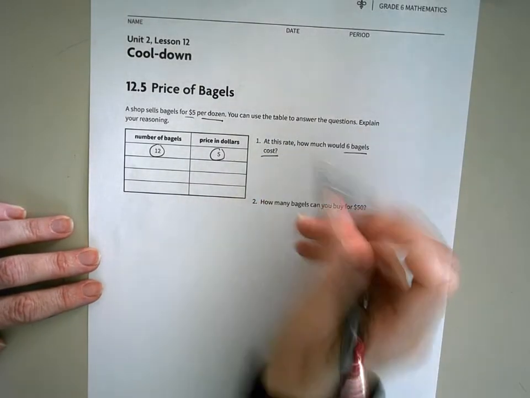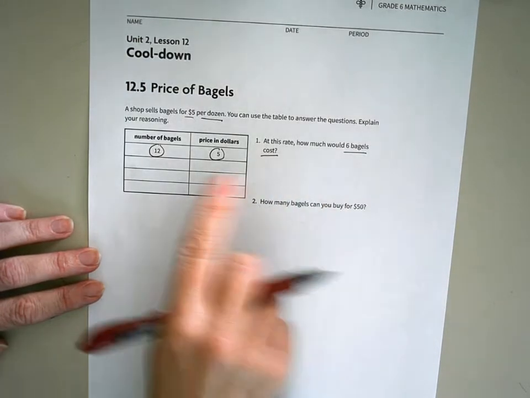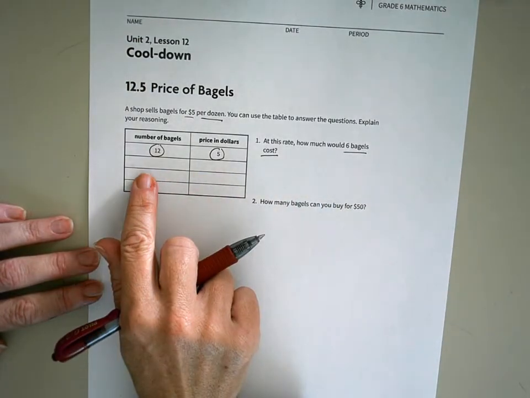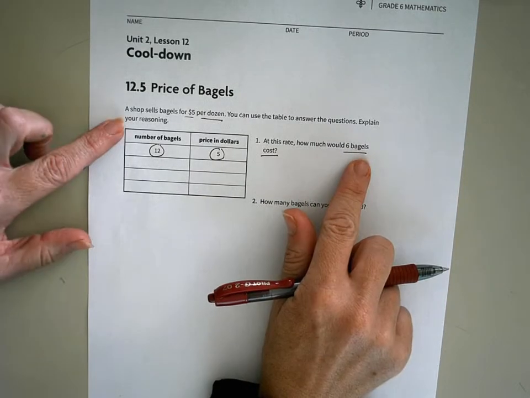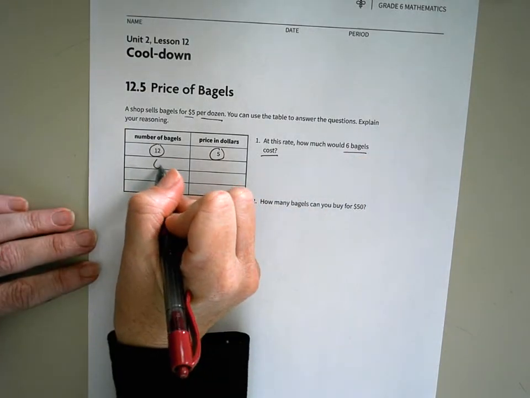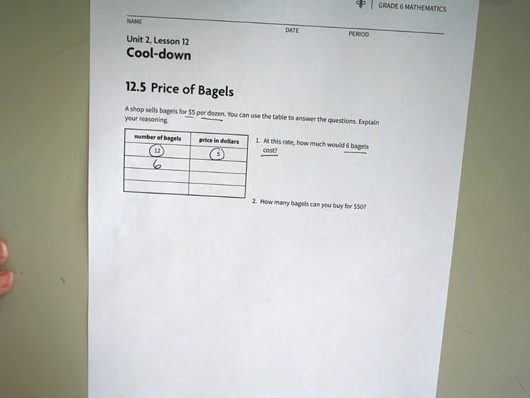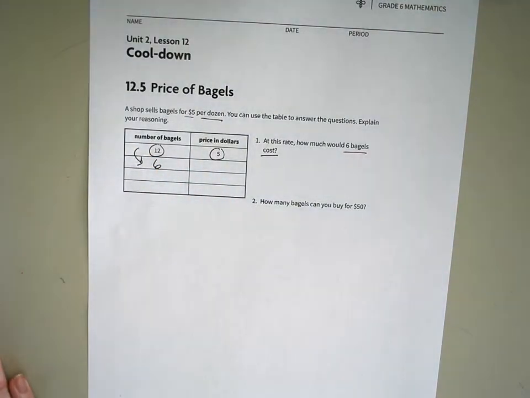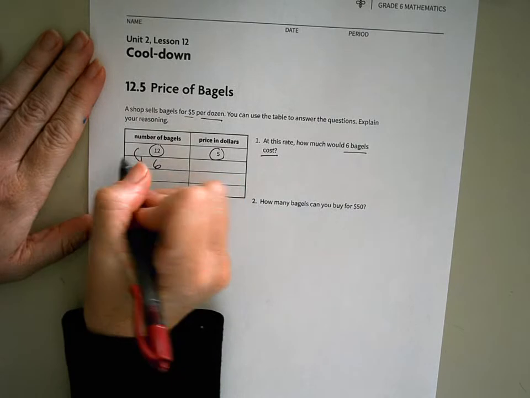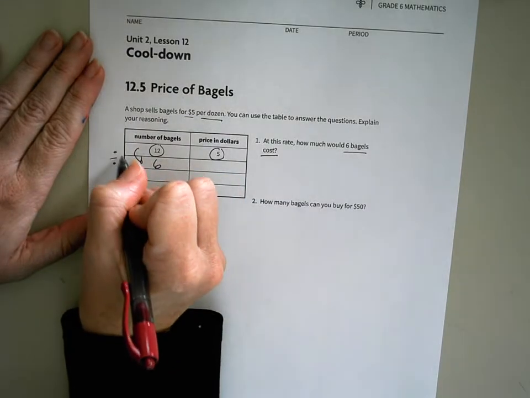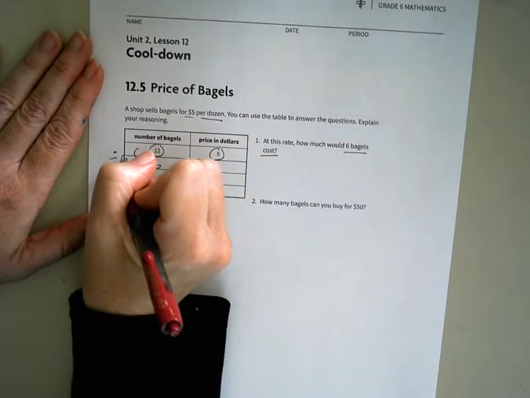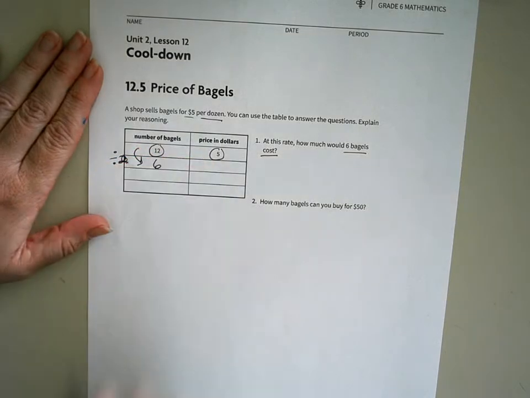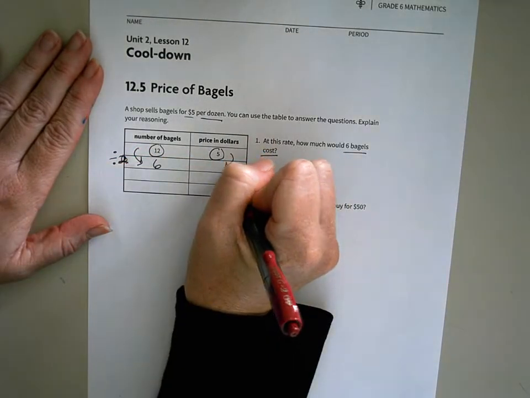So we have to first decide where the 6 is going to go. Is that going to go in price, or is that going to go in bagels? Obviously, it's going to go in bagels. And then we're looking for those relationships. So you want to ask yourself, only using multiplication or division, how can I change my 12 into 6? And we can divide by 2. And we want to make this an equivalent answer.